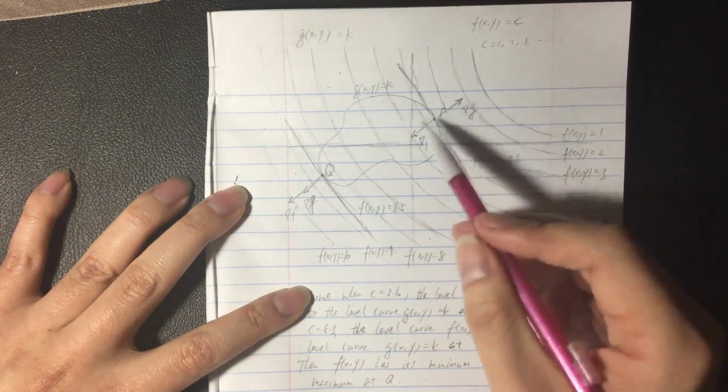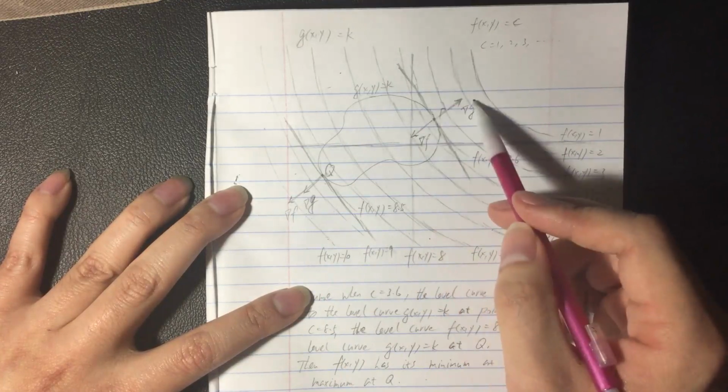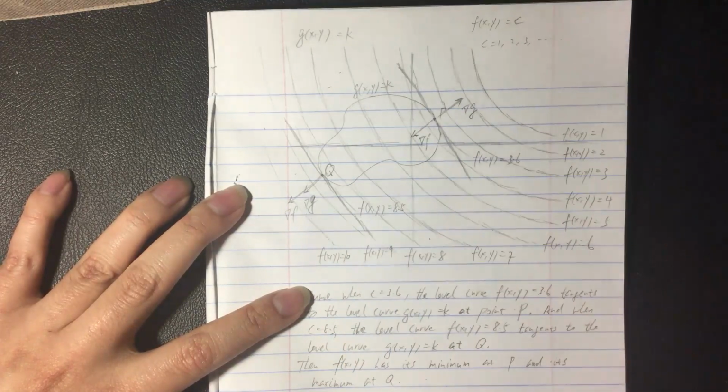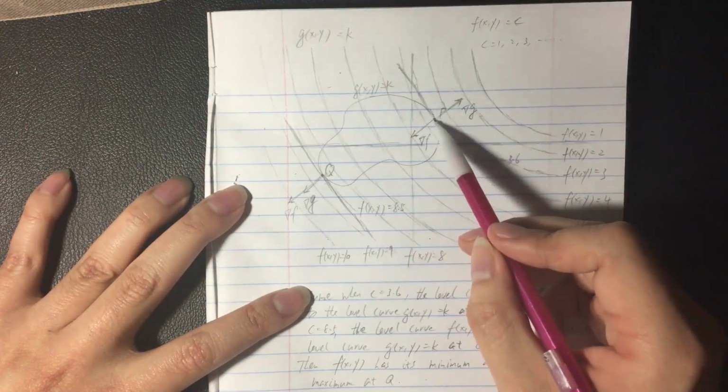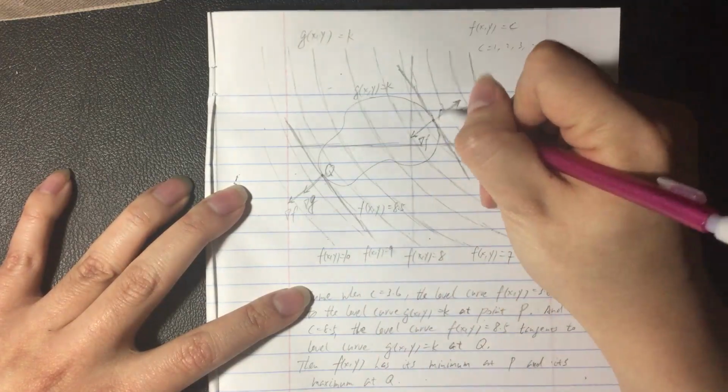So in both cases, they must be parallel to each other at point P and point Q.